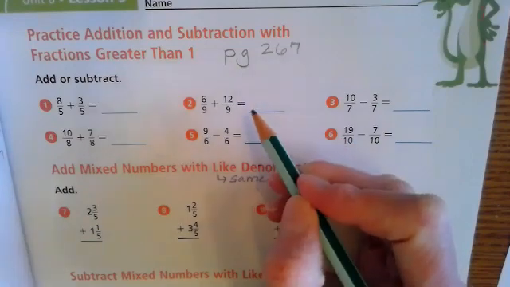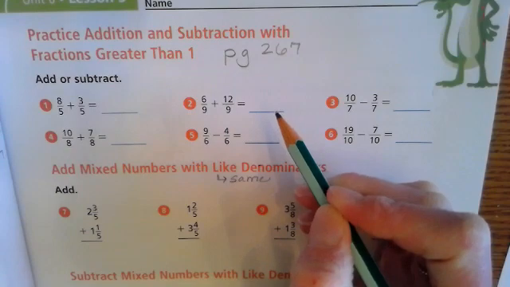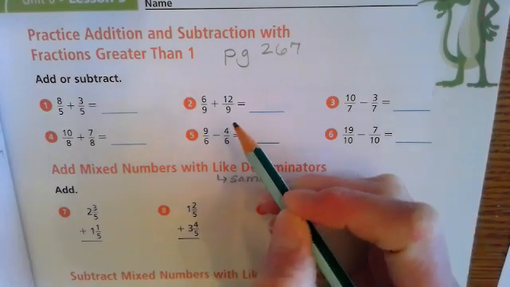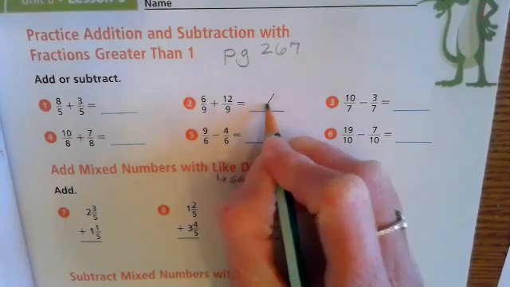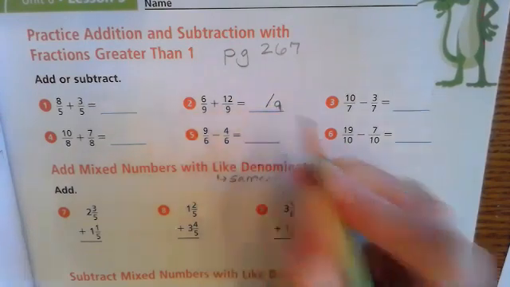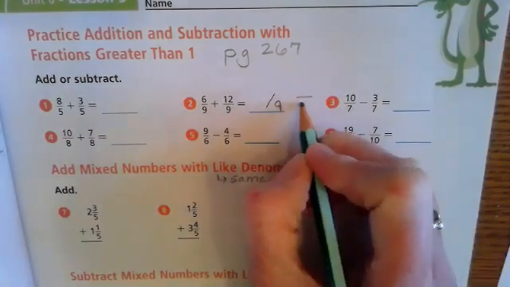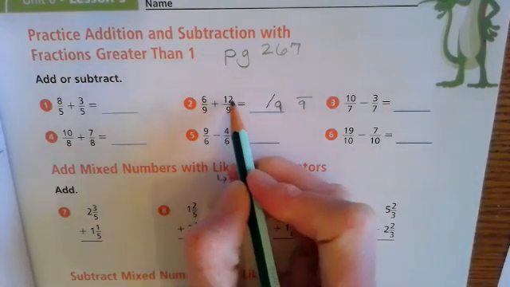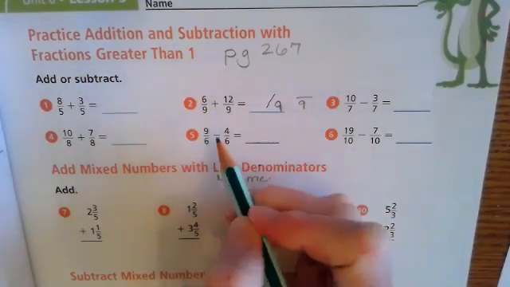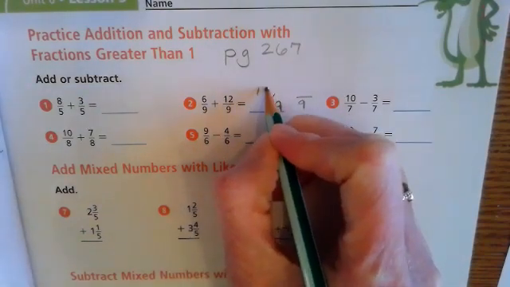I know when I think about the rules that I have learned for adding fractions, the denominator stays the same. So that I don't forget that, I'm going to put that in right away. So I remember that the denominator needs to stay the same. You could also write your fraction this way. I now know that I'm going to add 6 plus 12. We know that that is 18.